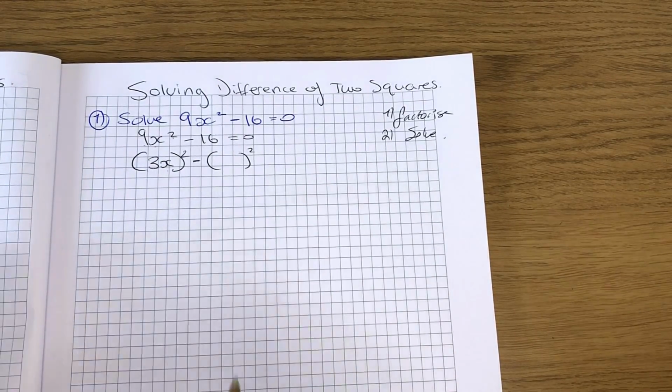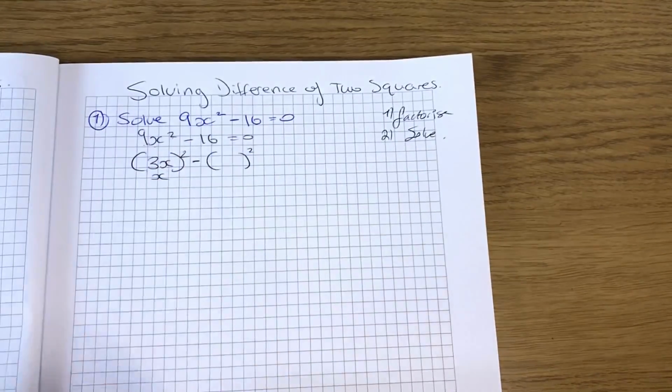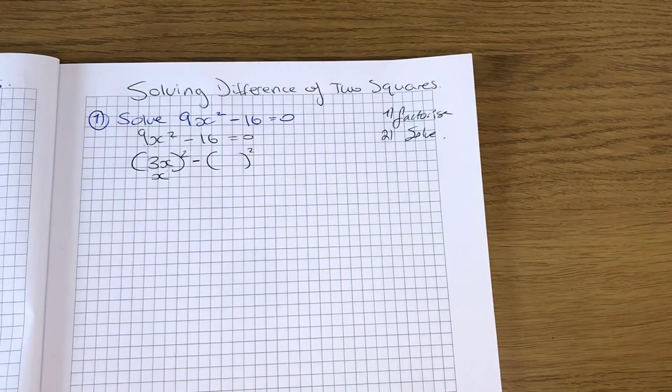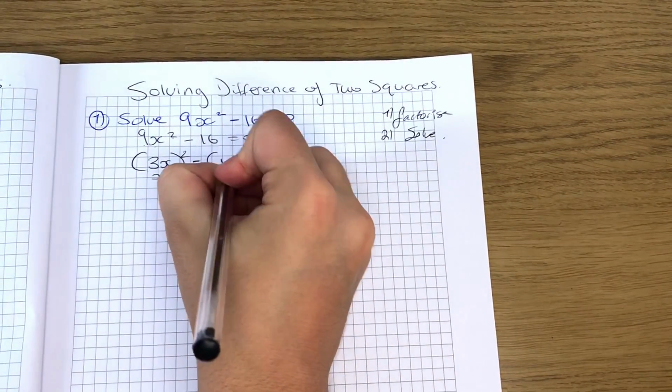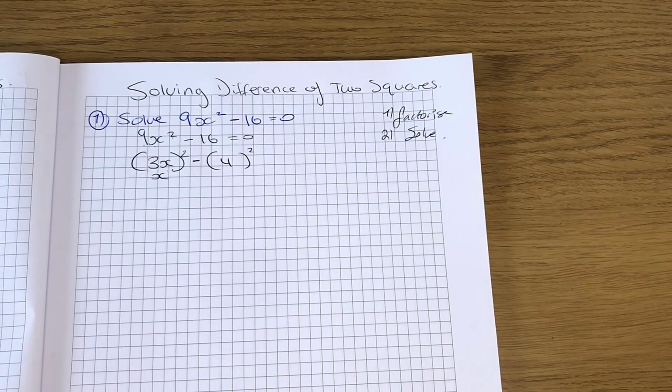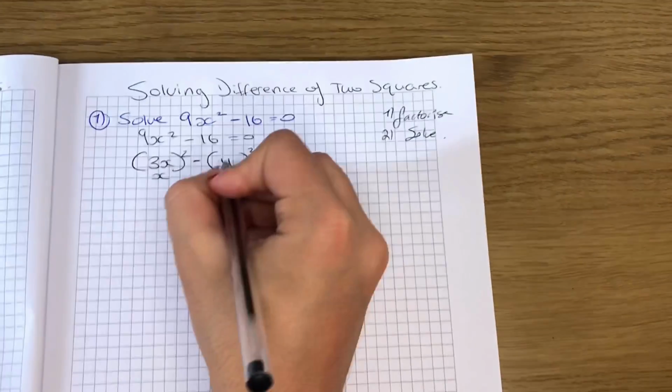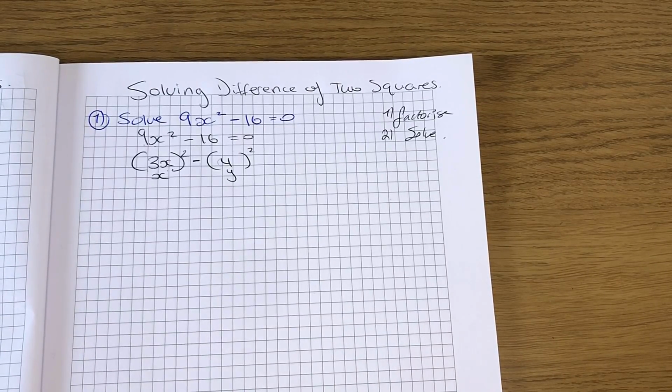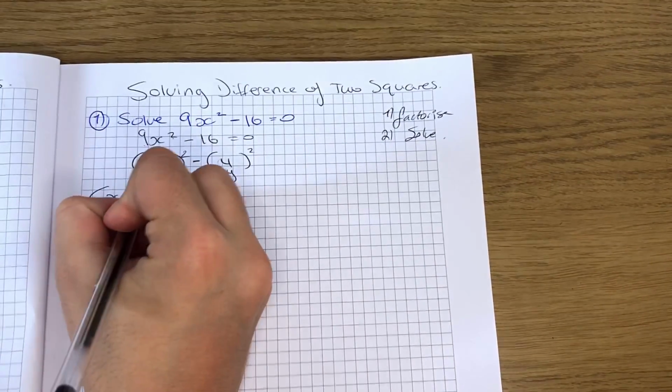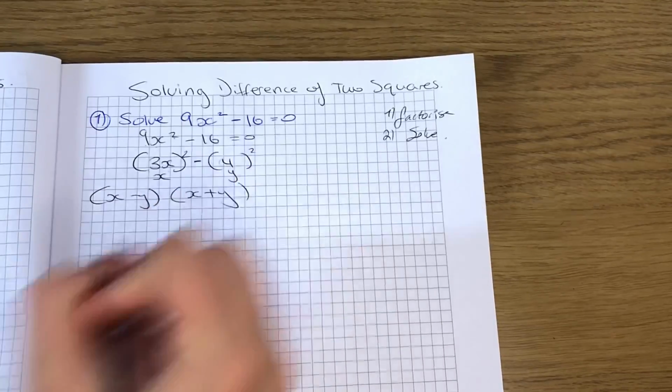So then we're going to label what's within the bracket as x. And now as we turn to 16, when we do 4 and we square that, we get 16. So the square root of 16 is 4. Now I'm going to label what's within the bracket as y. And then our formula for the difference of two squares is simply x take y and x plus y.